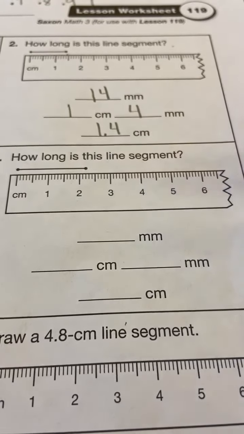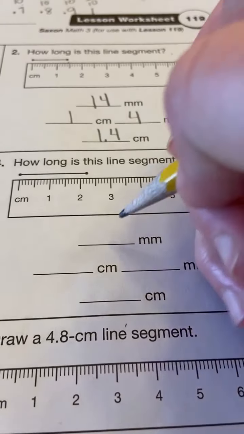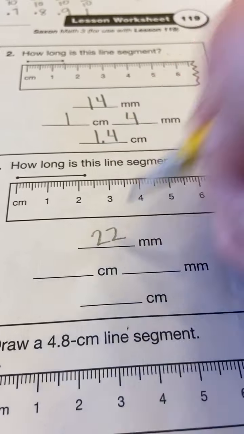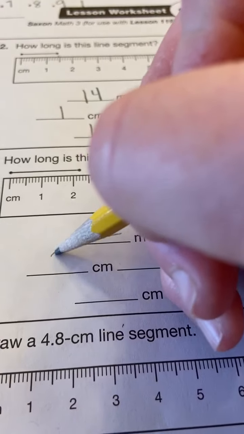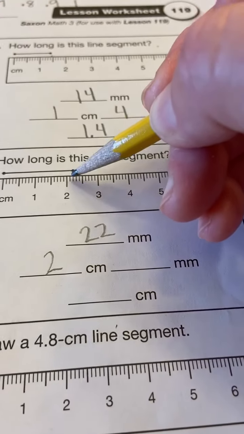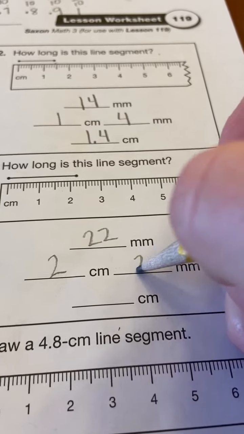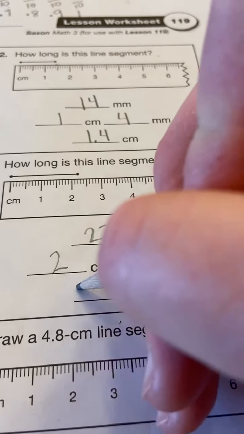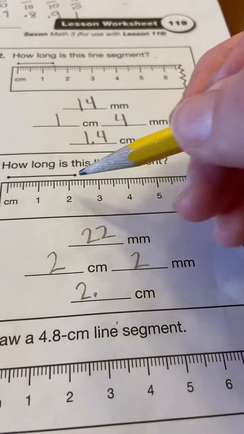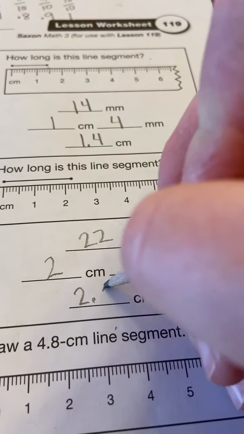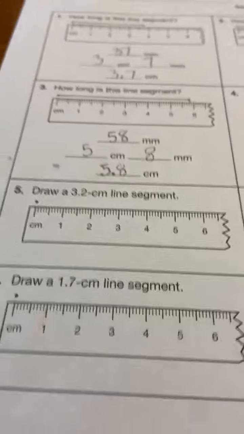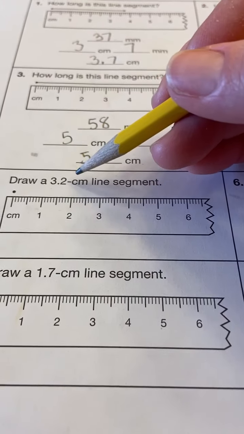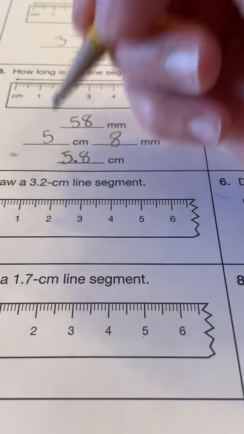Okay. Number 4 would be 10, 20, looks like about 22. So 22 millimeters. Okay. It's 2 centimeters and 2 millimeters extra. And so this would be 2.2. Okay. Number 5 says draw a 3.2 centimeter line segment.